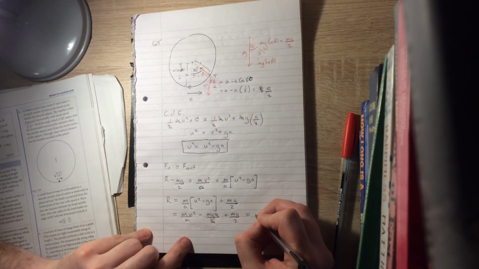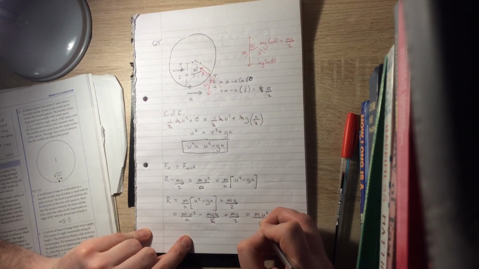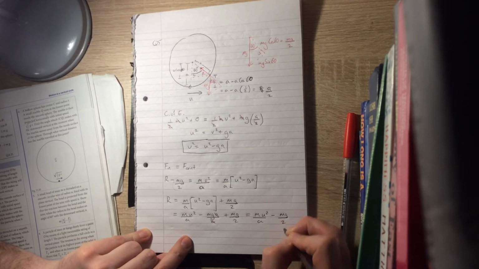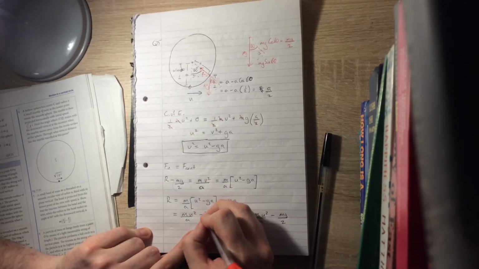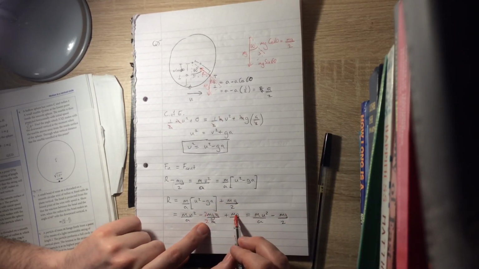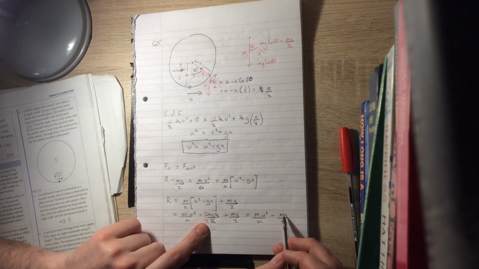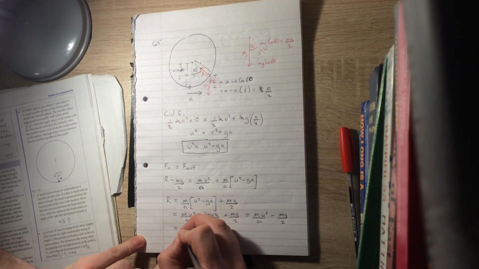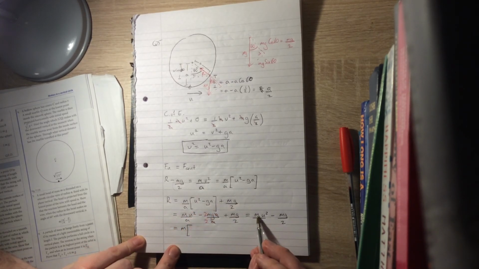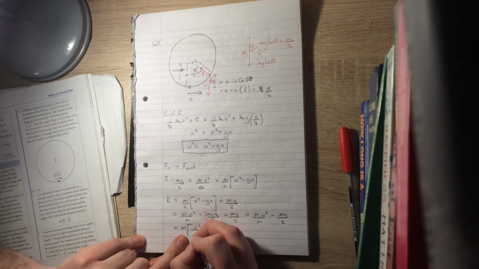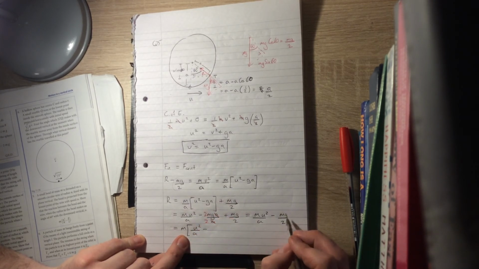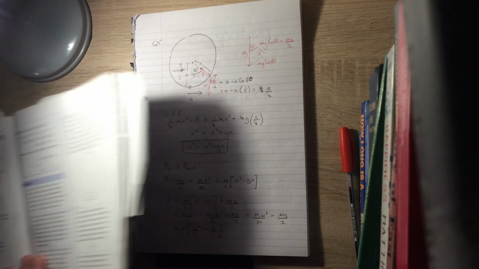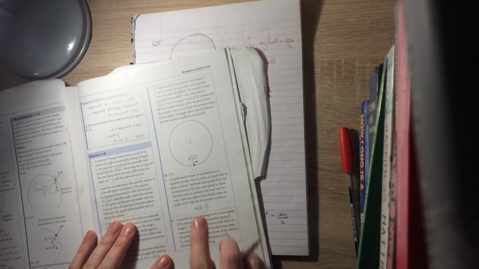So we're left with m u squared over a minus mg over 2. Okay, another way to look at that is put a 2 top and bottom here, plus 1 minus 2, you're left with minus mg over 2. Well, if we take a common factor of m out of there, m times u squared over a minus g over 2, we get the expression that they asked us for in question 5.